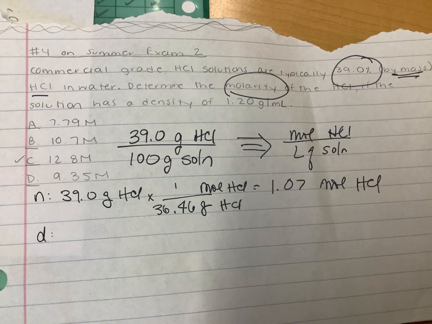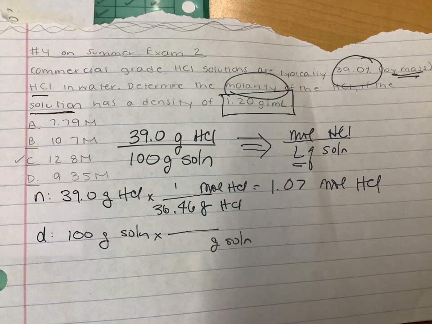And now the denominator. The denominator is 100 grams of solution. That's a mass. We needed to get to volume. The job of density is to get me between mass and volume. So I don't want grams of solution. And notice it tells me this is the density of the solution. I want milliliters of solution. I put my 1.20 there.